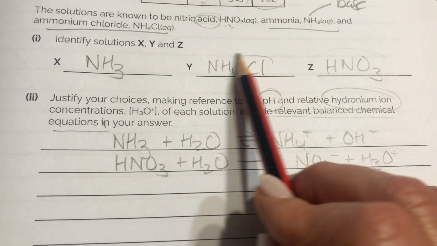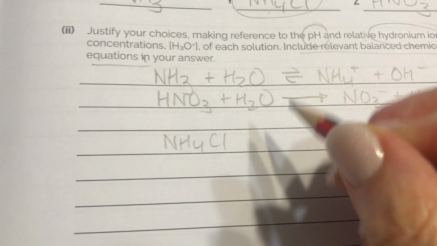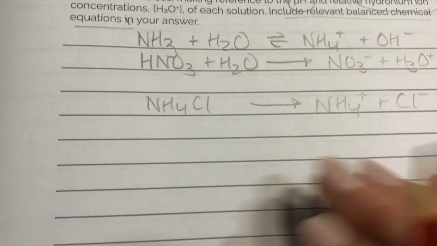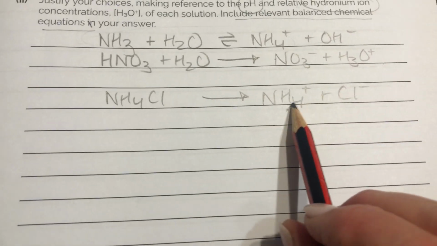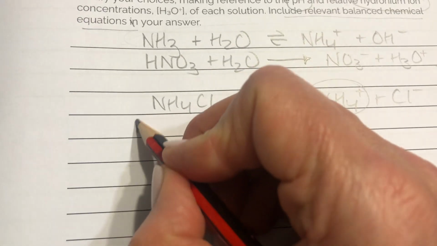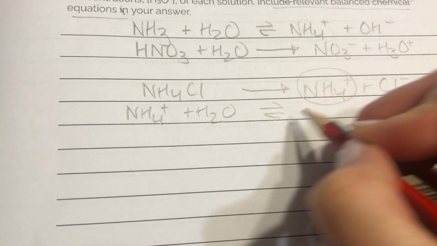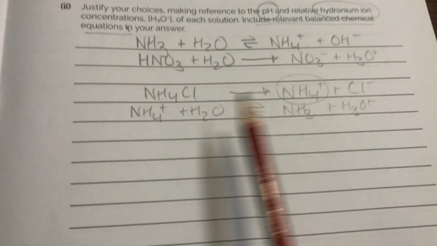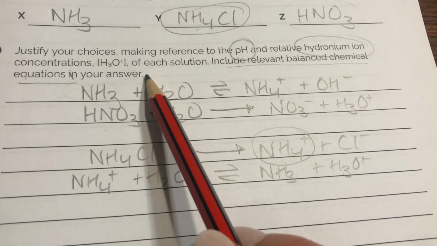The last one is a salt. So for that one, and lots of people actually remembered to do this, your first equation for a salt is it fully dissociating into its 2 ions. And if we needed to explain conductivity, we would have done that there. And then this ion is the one that reacts with water in an equilibrium to make that and that. Okay, so now that we've got these, we can actually use these to answer this question.